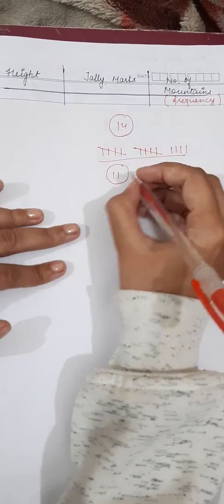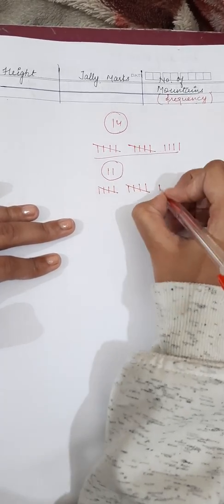For example, I'm giving you 11. So how you're going to write 11? How you're going to represent this in the telemarks? 1, 2, 3, 4, 5, 6, 7, 8, 9, 10, 11. Like this you're going to frame it.